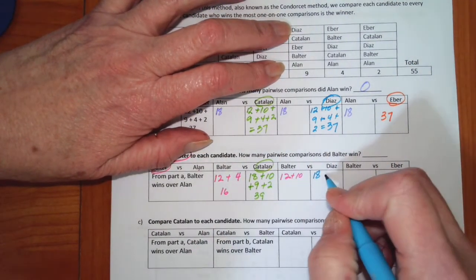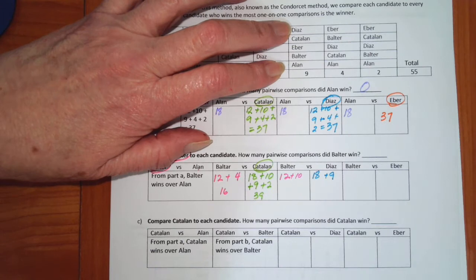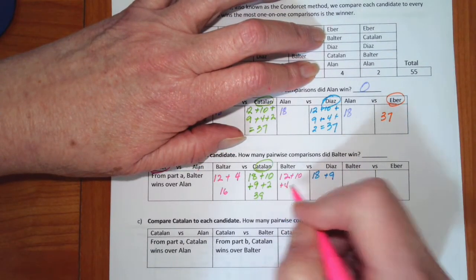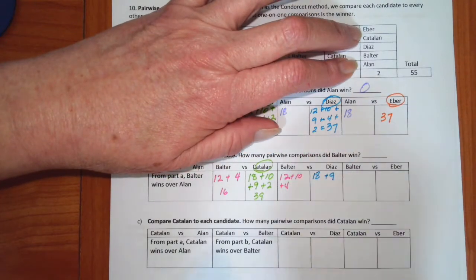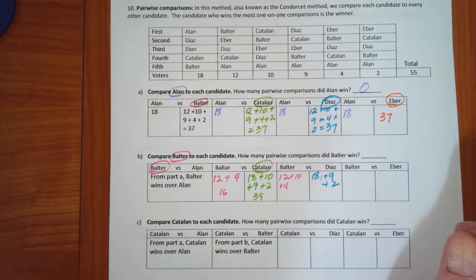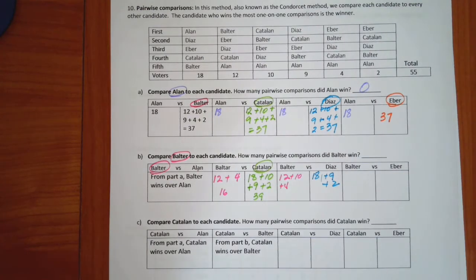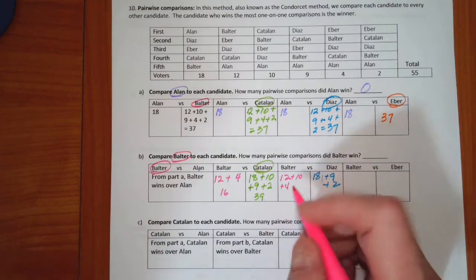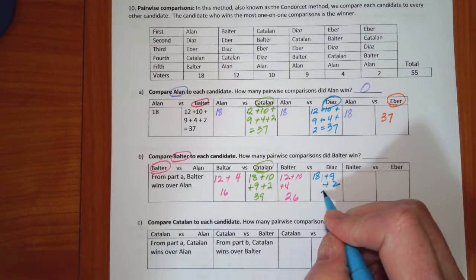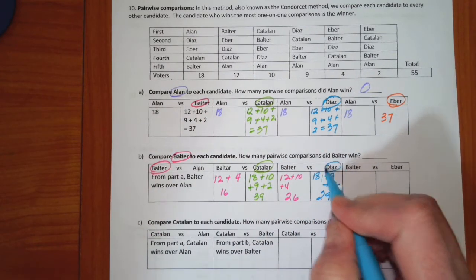Diaz won here, so is going to get the 9. Balter is above here, so gets the 4. And Diaz gets the 2. So 12 plus 10 is 22, that's 26. This is 29. So Diaz wins this one.